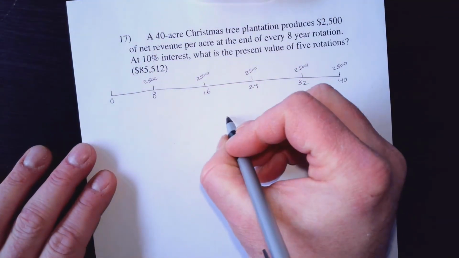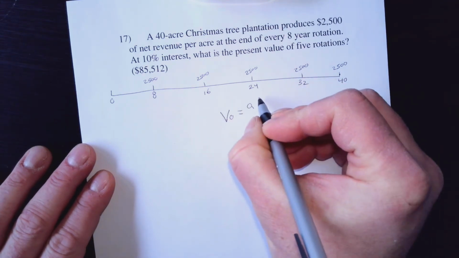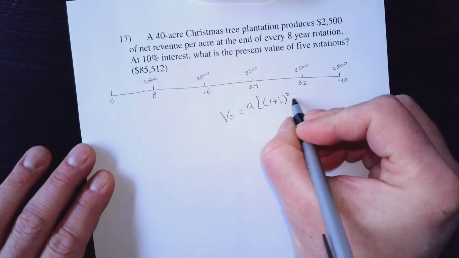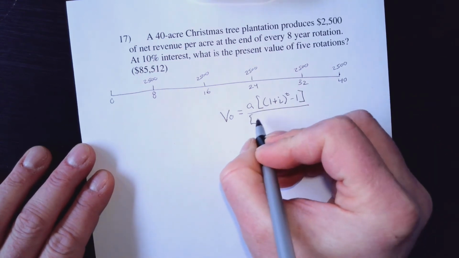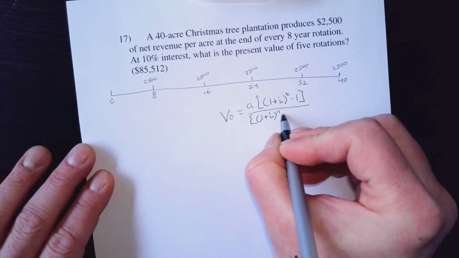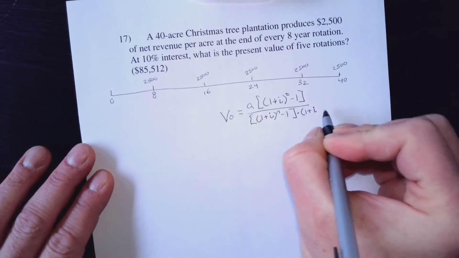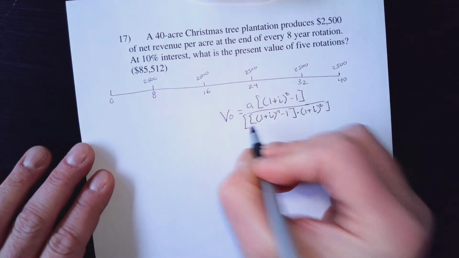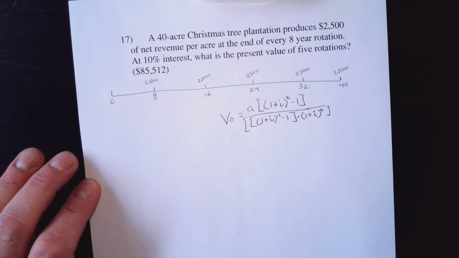Now we can write that in. It's going to be V0 equals A times (1 plus i) to the t minus 1, all of that over (1 plus i) to the n minus 1, times (1 plus i) to the t. Okay, you may want to have brackets out here again so you know that you get all of that on the bottom. You don't want it sneaking up to the top. That's the equation we're going to use.